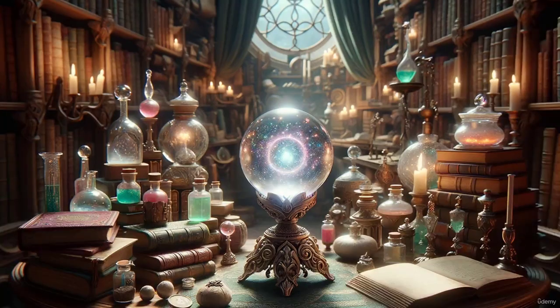Ella and the Glimmering Orb. In the verdant town of Safton, there was a young mage named Ella who possessed a glimmering orb. This orb was not just a decorative piece, it had a unique power.